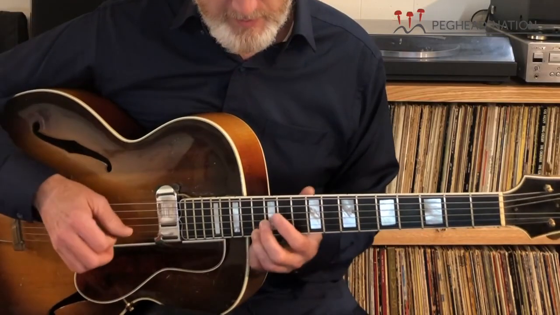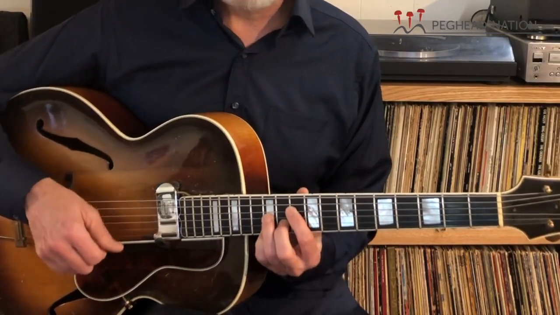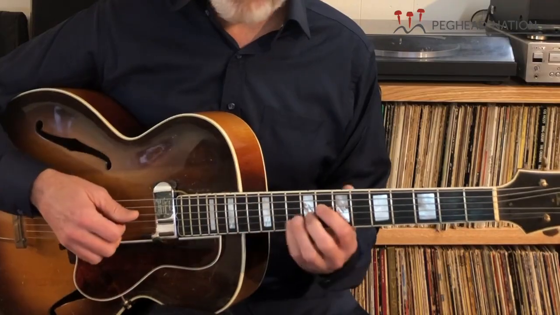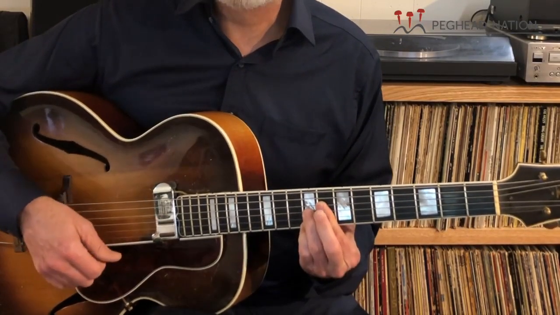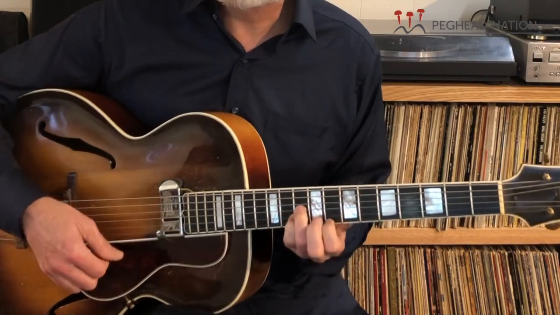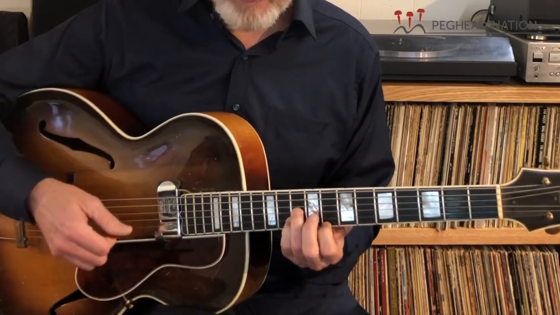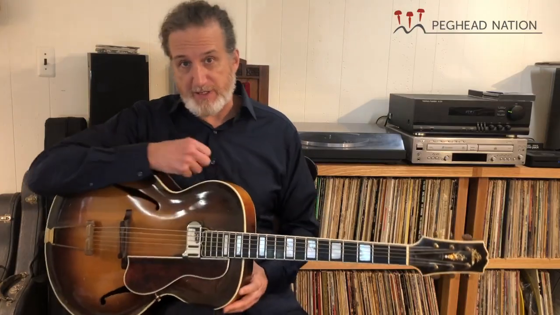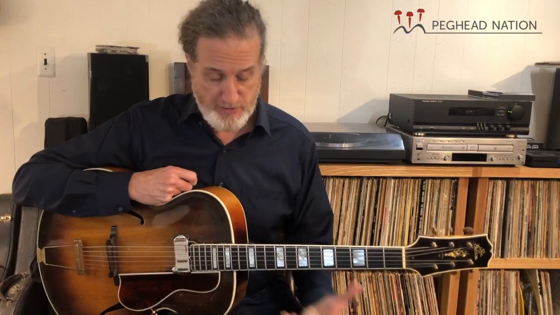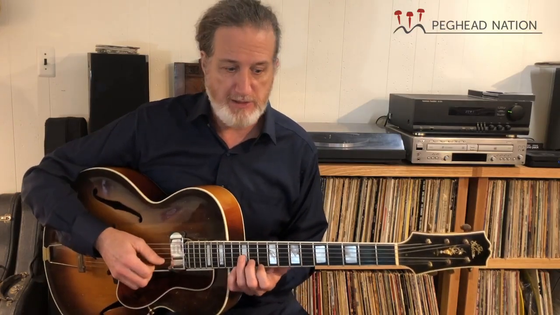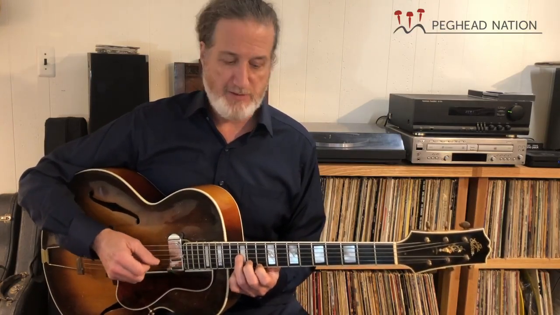So 7 can resolve down. The 3 can resolve. The 5 can resolve down a half step and then pull to the 1. Any one of these things can resolve a whole bunch of other ways too. I'm just pointing out some of the more obvious flavors that you'll hear again and again, and things that you should start thinking about as you try to arpeggiate like a minor 7 chord and then some version of a dominant chord.